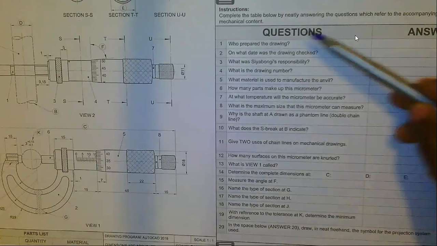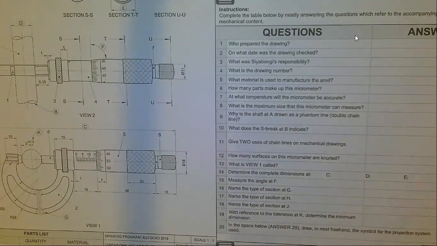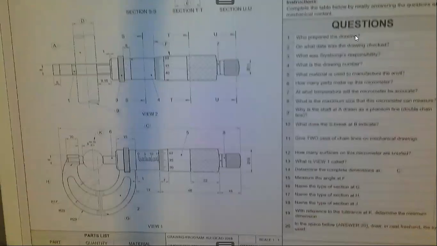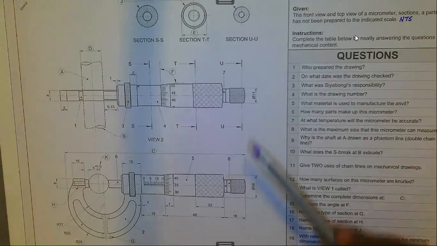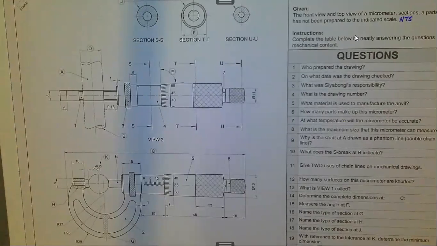And you'd find there's also information regarding that particular question. We are told it's a micrometer, and we are going to use information based on this micrometer. The beauty of this question is that 98% of the answers that you require, you would find them here.